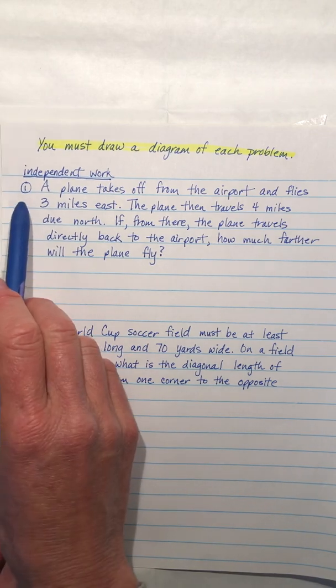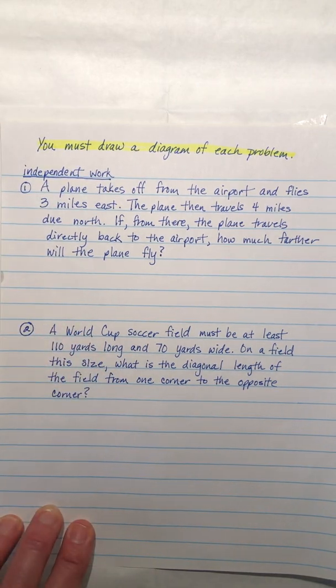Okay, so here's problem number 1, and it says, a plane takes off from the airport and flies 3 miles east. The plane then travels 4 miles due north. If from there, the plane travels directly back to the airport, how much farther will the plane fly? So this is one of those direction ones where you want to start by drawing the compass rose.